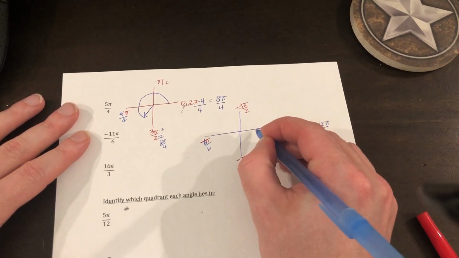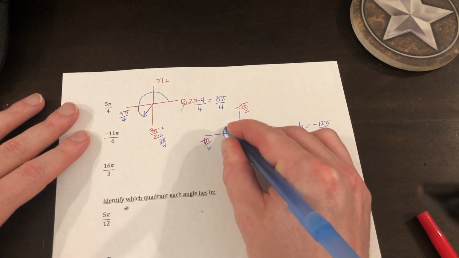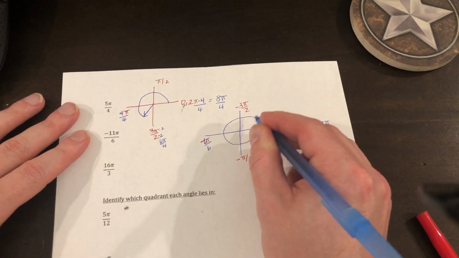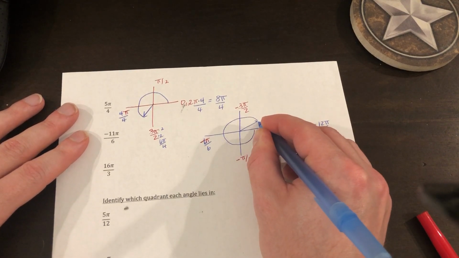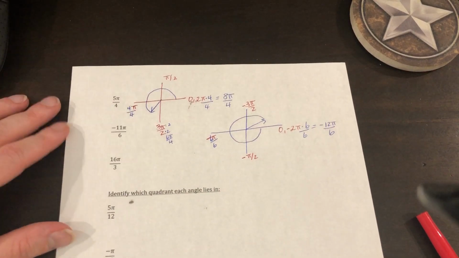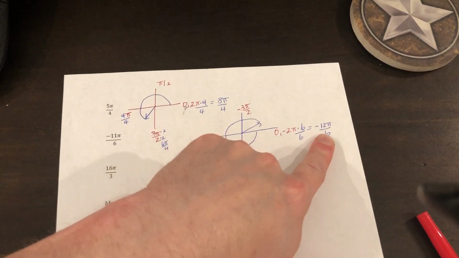Okay, it's past negative 6 pi over 6. So when I go to label this and draw it out, it's going to look something like that, because it hasn't made it quite to negative 12 pi over 6.